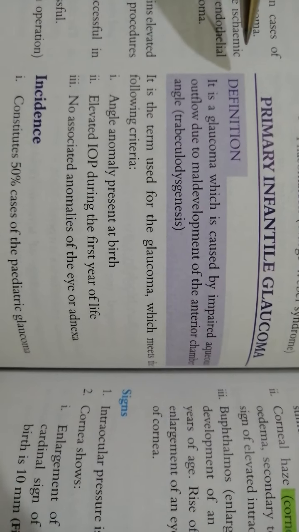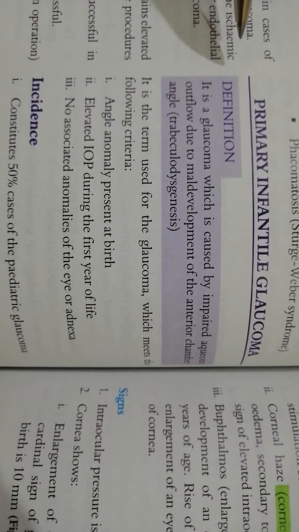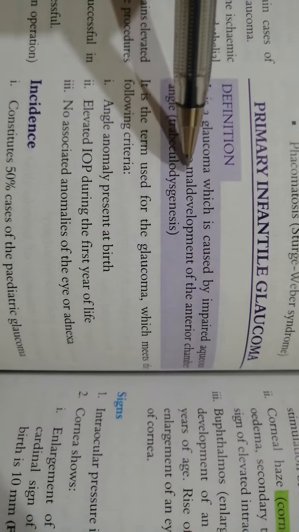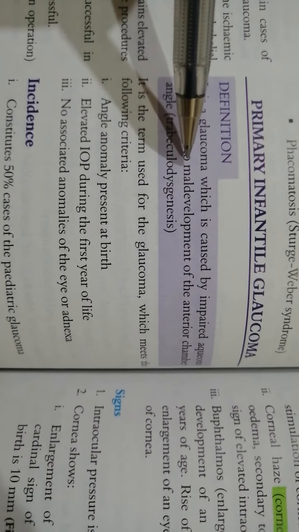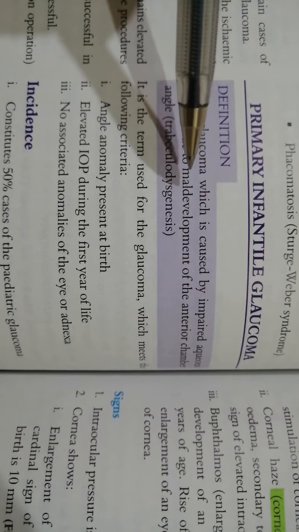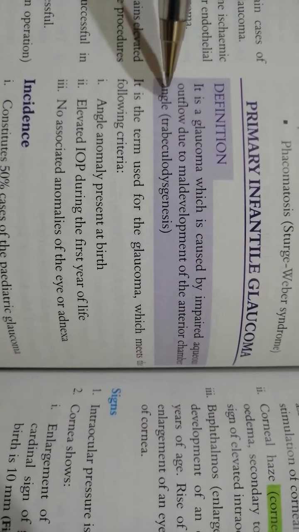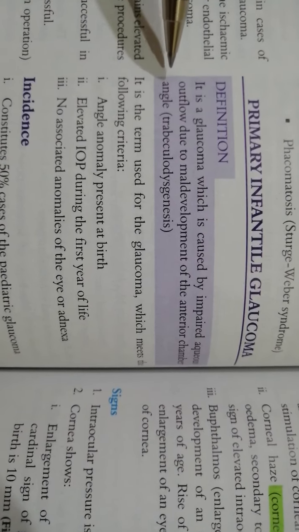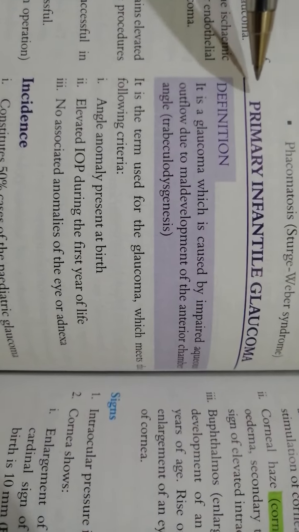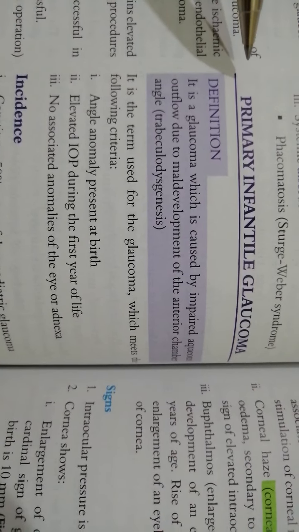So in the definition over here, they've said that this is a glaucoma which is secondary to maldevelopment of the anterior chamber angle. So what does maldevelopment mean? It means improper development. And what is the improper development? The improper development is that of the angle, and the angle is composed of the canal of Schlemm and the trabecular network, right? And so primary infantile glaucoma basically fulfills the following criteria.